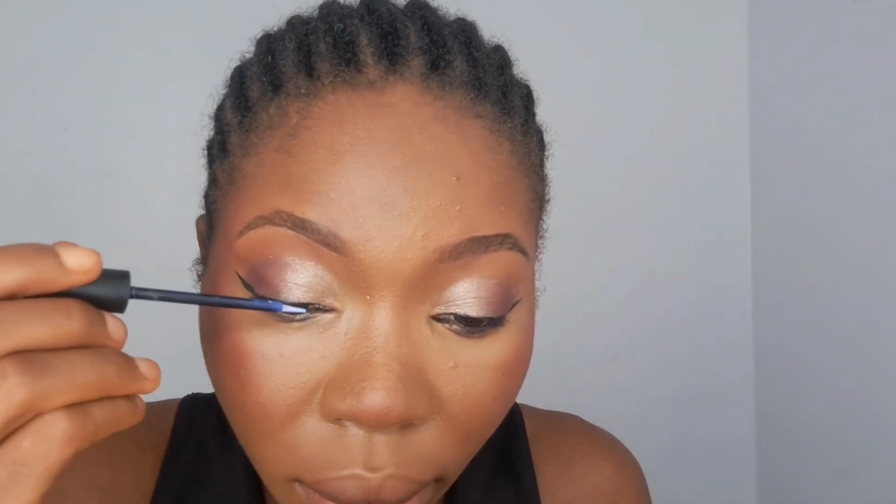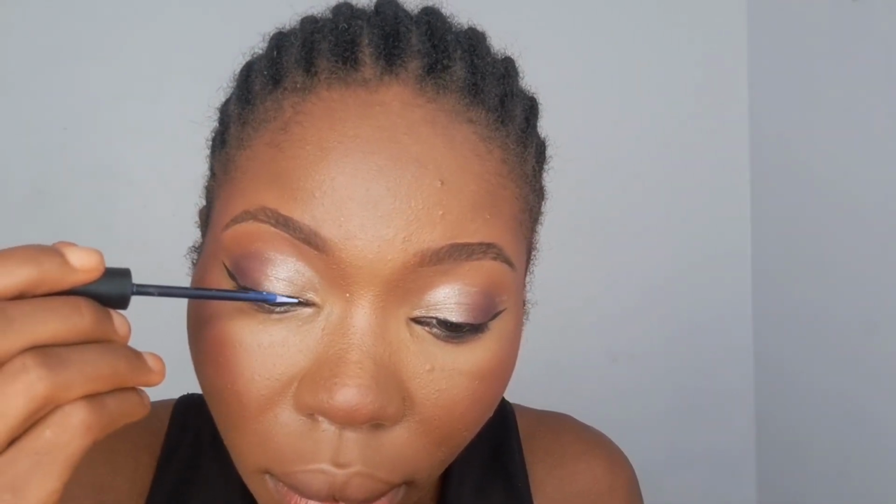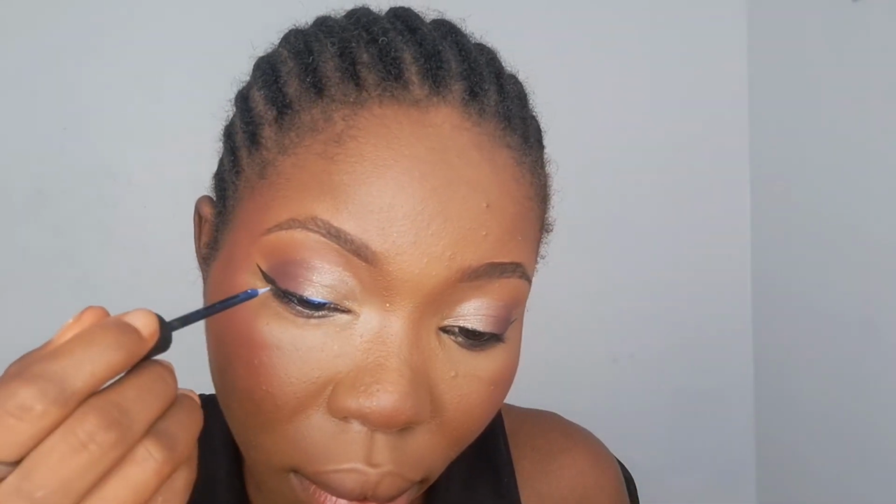For my lashes, you guys see I don't have normal lashes, so my makeup, if I don't apply lashes, means I've not done anything. So I always like using it directly on myself. Then I take the lashes, look downward and apply.